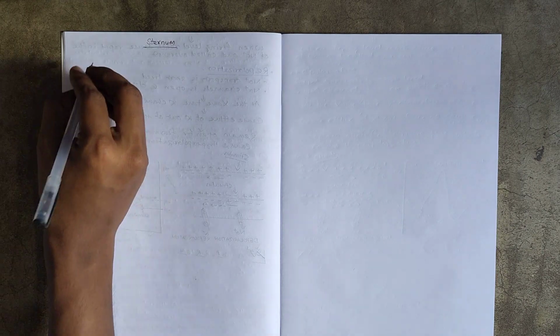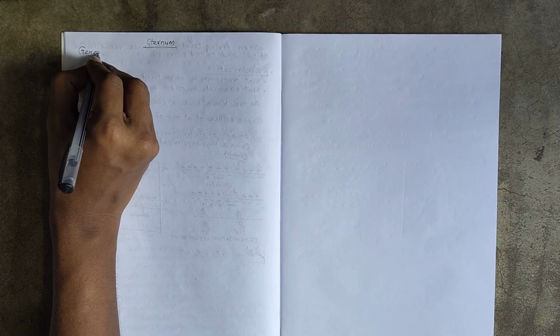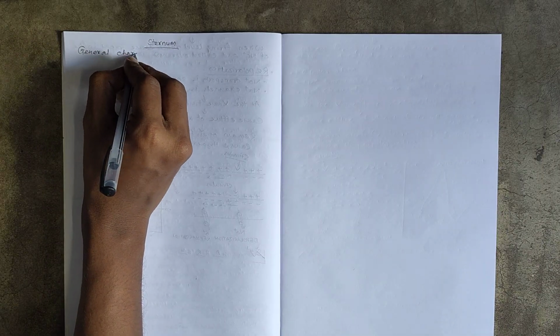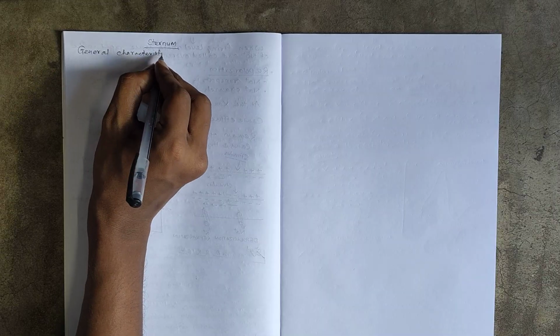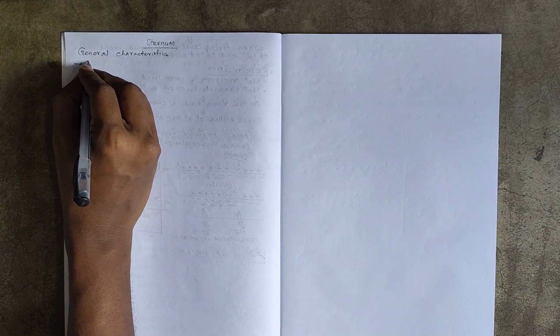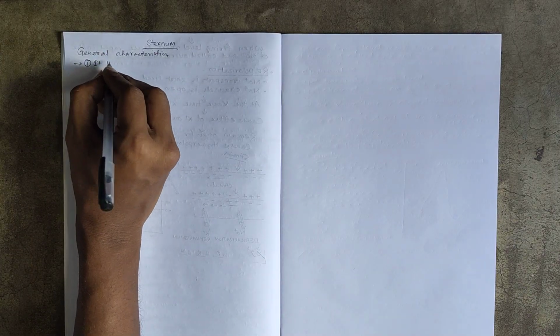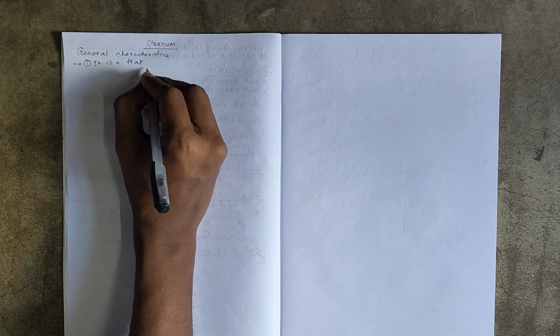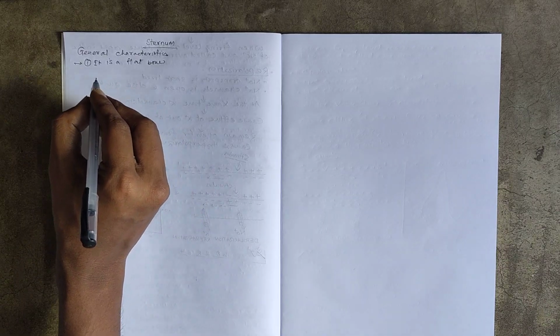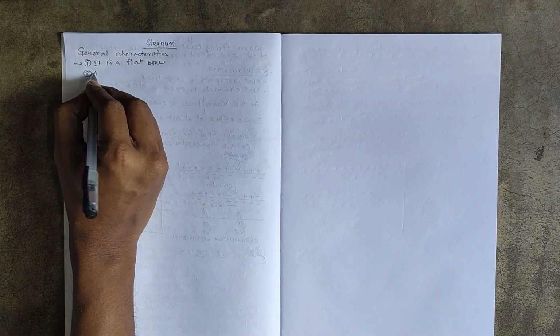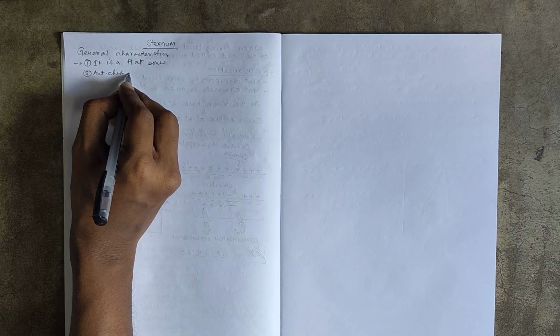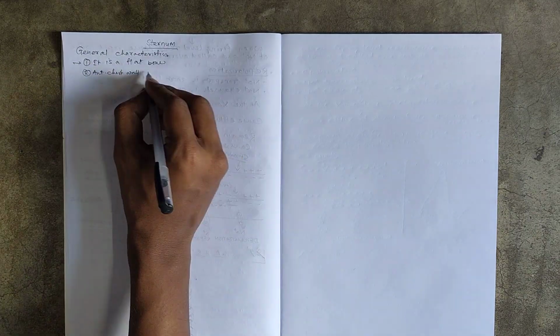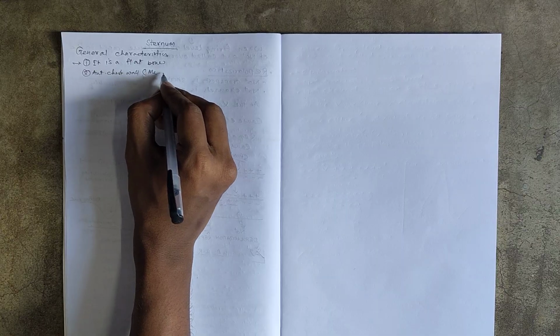Today we will discuss the bone called sternum. So first of all, general characteristics. All of us know that it is a flat bone and it is located in the median part of the anterior chest wall. So it is present in the anterior chest wall, and in the anterior chest wall it is present in the median part.